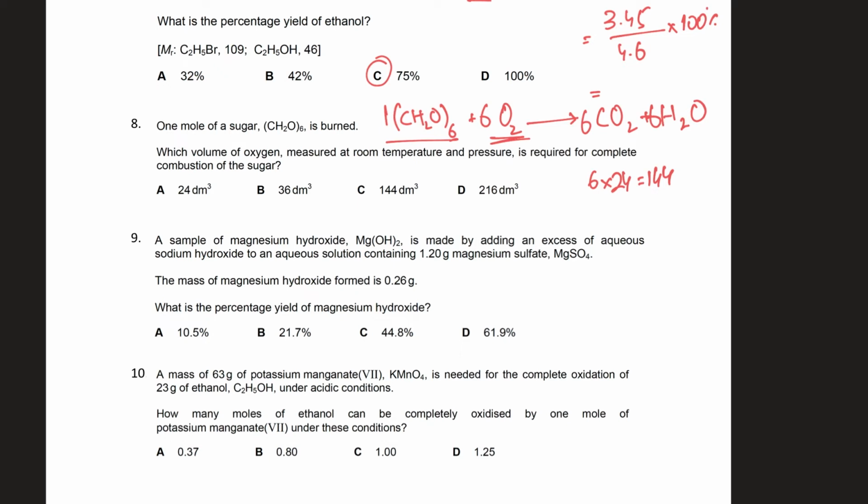A sample of magnesium hydroxide is made by adding an excess of aqueous sodium hydroxide. Now again, because this is an excess, we don't need to worry about its amount, but we just need to know the mass of magnesium hydroxide that is produced. Alright, let's see. Now the mole ratio will again be 1 to 1 because magnesium sulfate is producing Mg that is being used here. So the mole ratio is in fact going to be 1 to 1. So let's figure out the MR. For magnesium sulfate, my MR is going to be 120. And for magnesium hydroxide, my MR is going to be 58. You can easily calculate it.